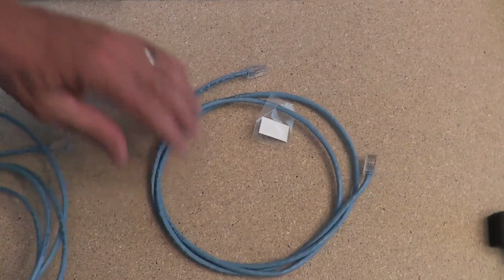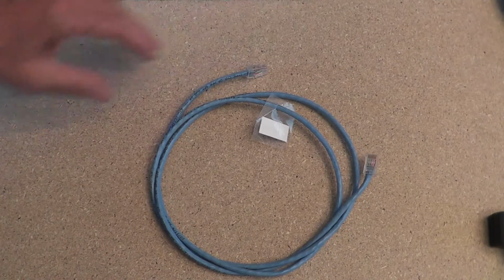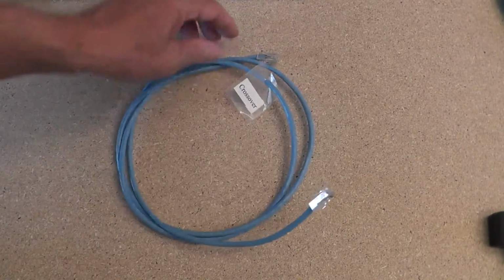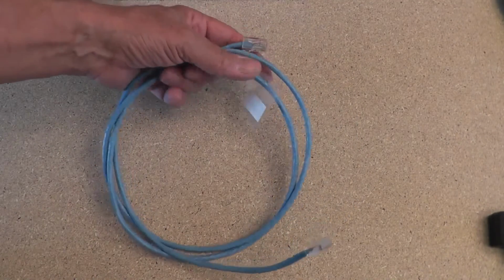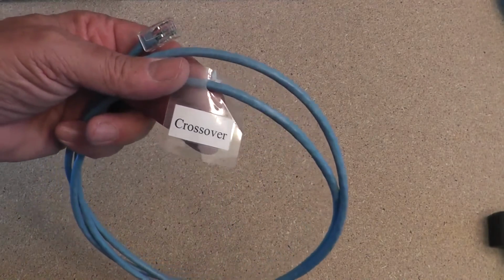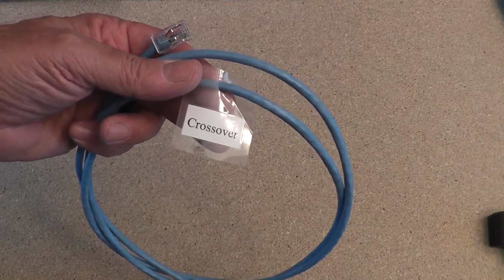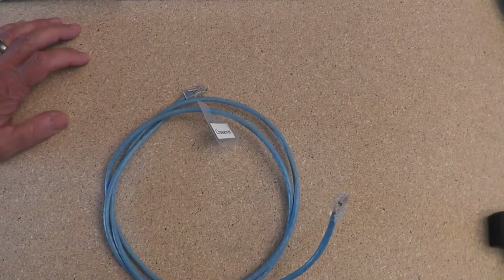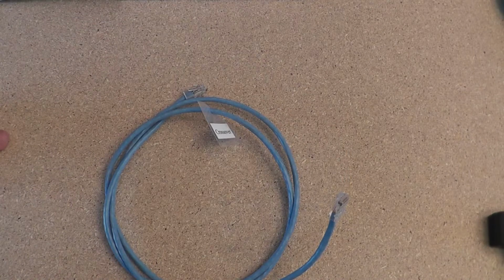All right, so the other patch cord. Now I'll bring this one in, and if you've been looking at it, you probably notice I have this label on it. I do this in the classroom to help folks understand what's going on. You can see pretty clearly this is labeled crossover, but in the real world you're not going to have labels on cables telling you crossover, straight through, or whatever. So you have to be able to look at it and tell.